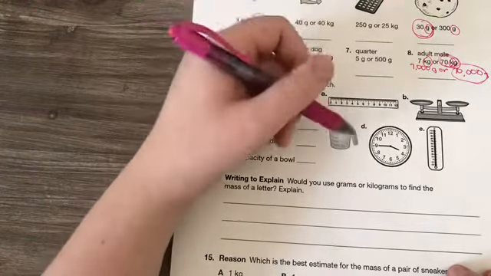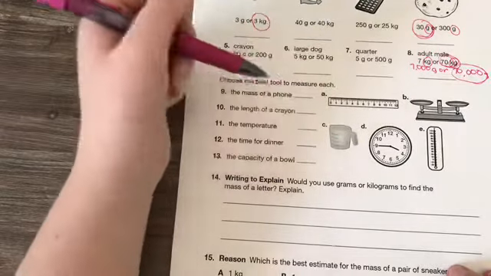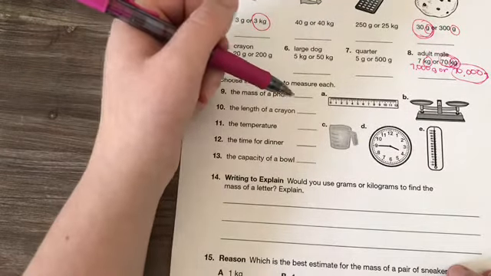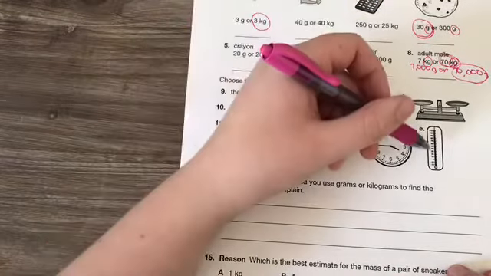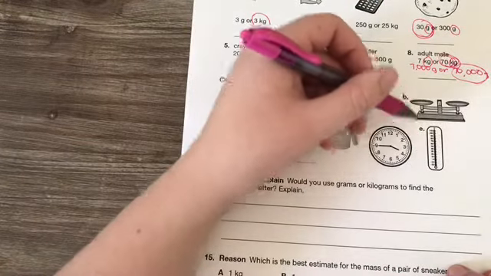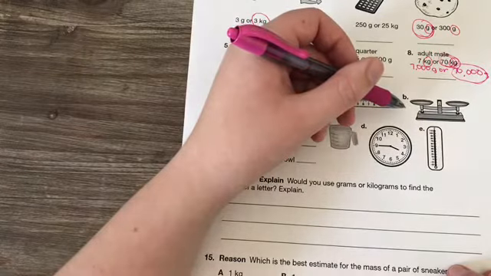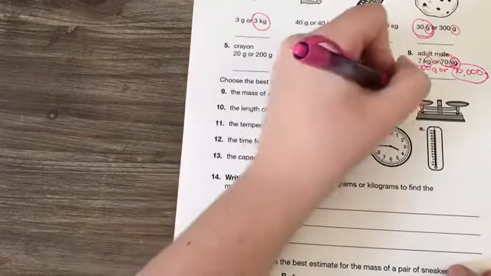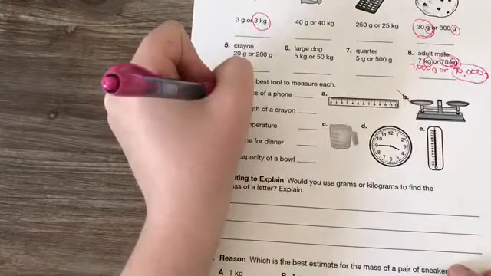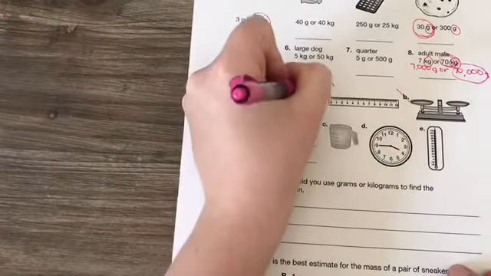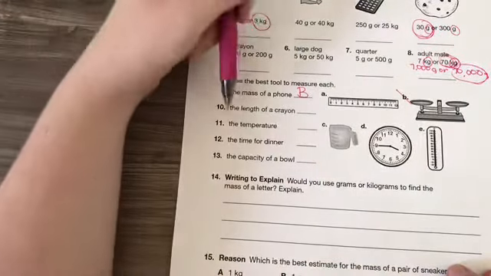No, probably not. Does a measuring cup measure for weight? No. What about a clock? Or a thermometer? What about a scale? Yeah, definitely. So a scale can measure the mass of a phone. Now let's look at the next one.